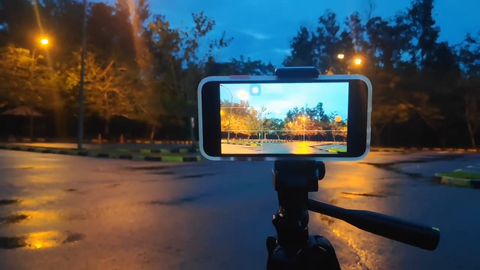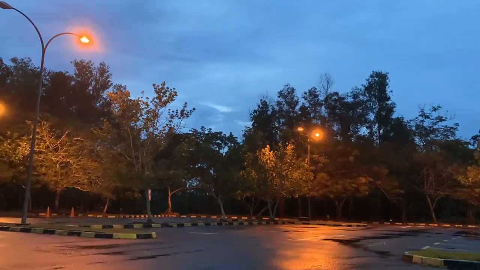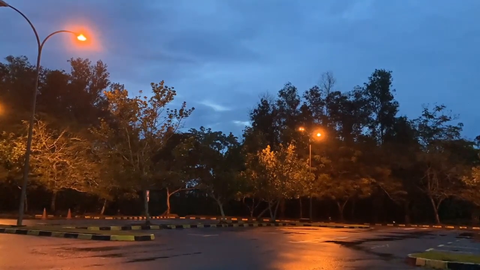The third video was taken in a nearby park where I want to test the low light condition. As you can see, the video is not as detailed as the other two.